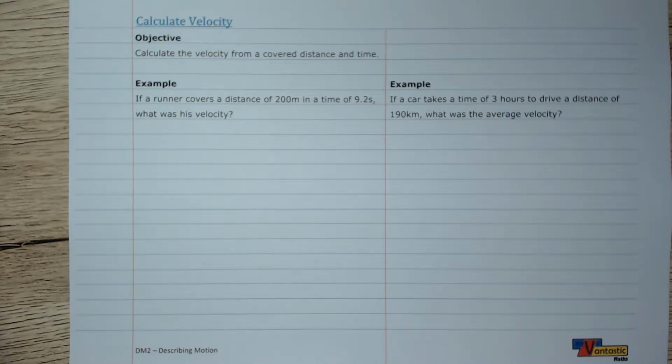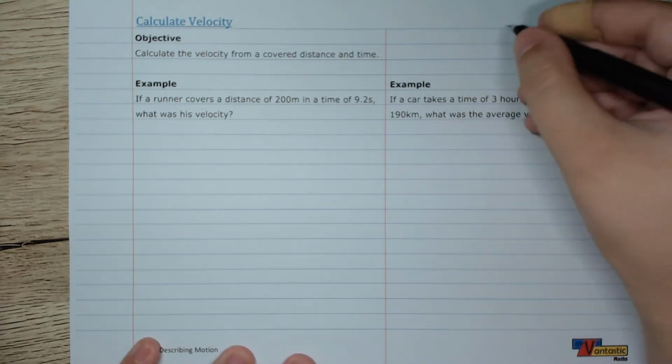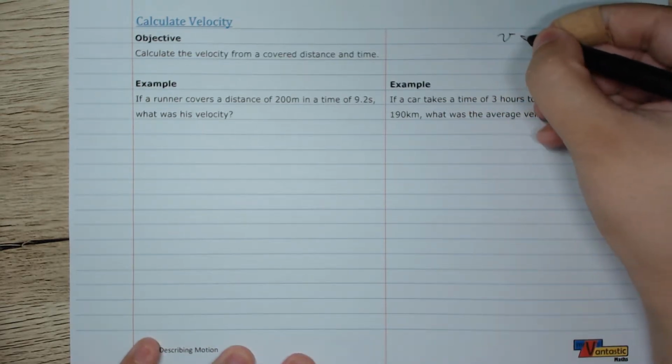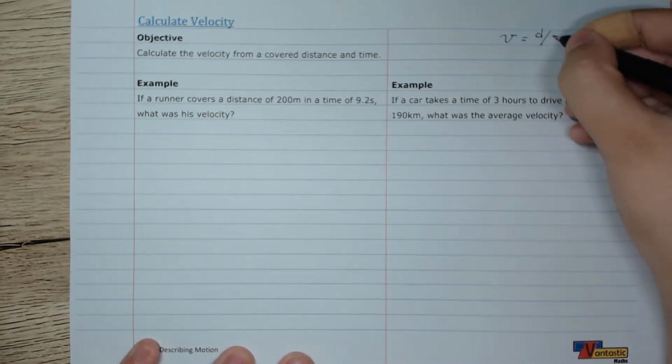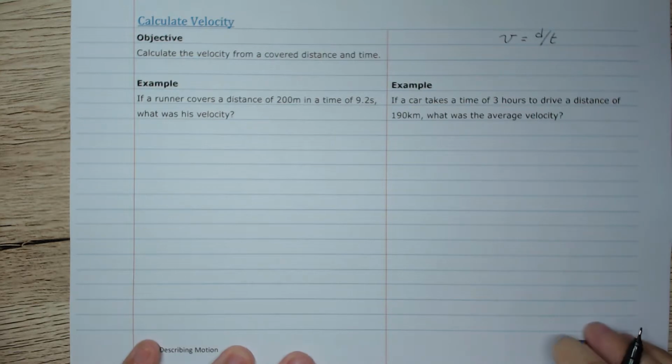Hi, this is Mr. V, and in this video we are going to learn how to calculate velocity from the velocity equation. So you should have learned by now that the velocity equation is written as v for velocity equals d for distance divided by t for time.